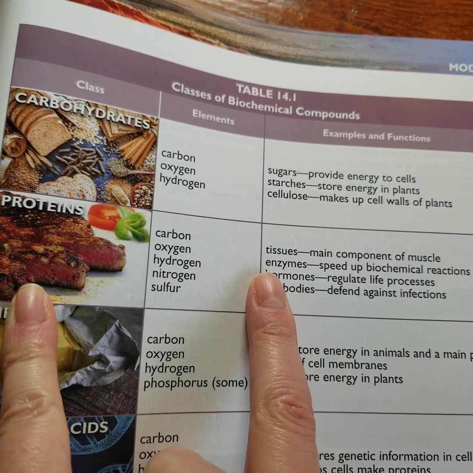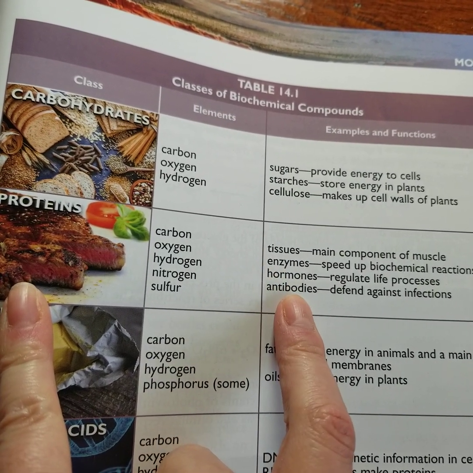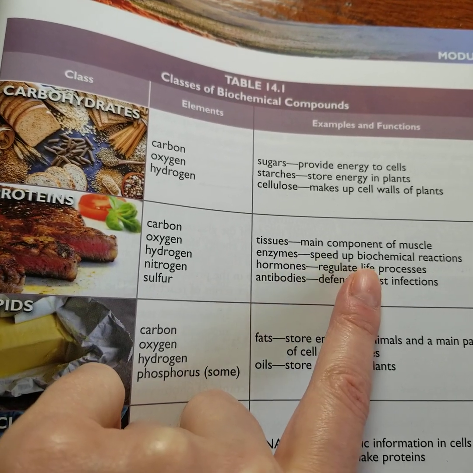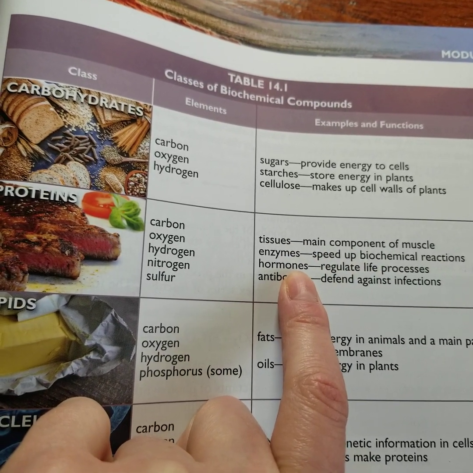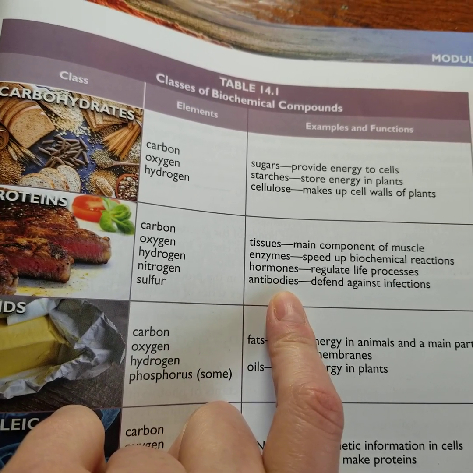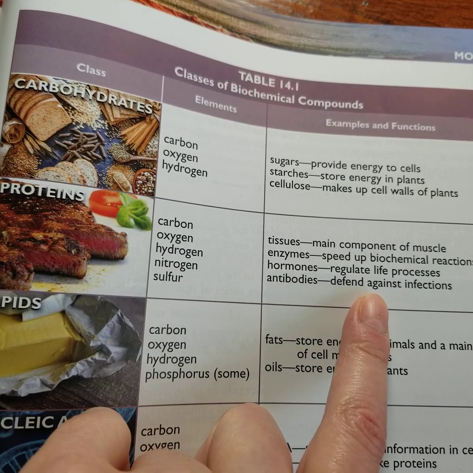Protein has tissues, enzymes, hormones, and antibodies. Tissues are the main components of muscles. Enzymes speed up biochemical reactions. Hormones regulate life processes. Antibodies defend against infections.